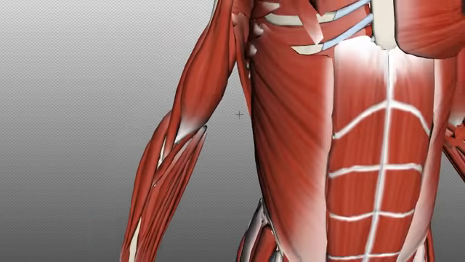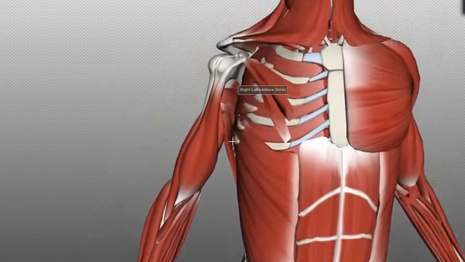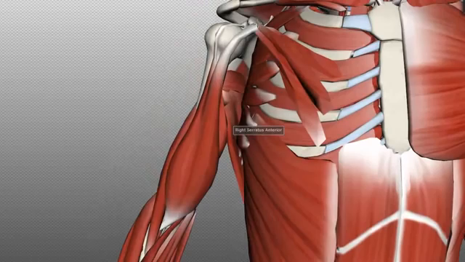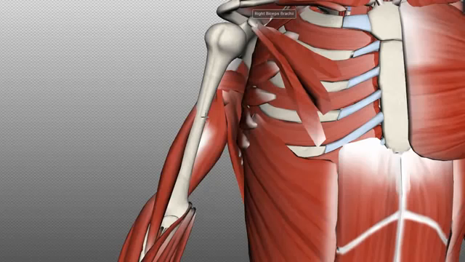So the next muscle is the coracobrachialis, and as the name suggests, the coracobrachialis originates on the coracoid process, and it inserts underneath the biceps on the mid shaft of the humerus. So it lies deep to the biceps muscle, originating on the tip of the coracoid process and inserting on the midshaft of the humerus on the medial side. So it inserts here. So what this muscle does is that it flexes the arm at the glenohumeral joint.